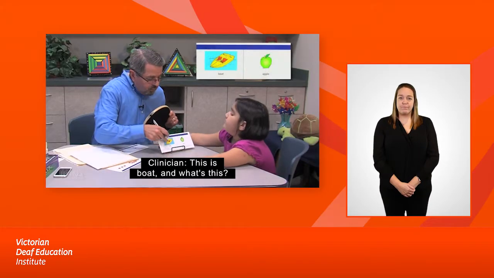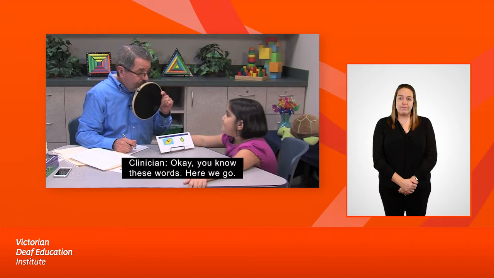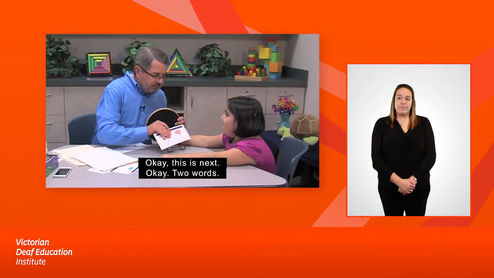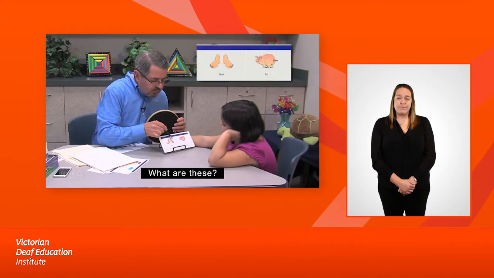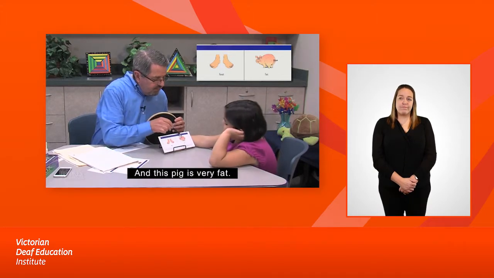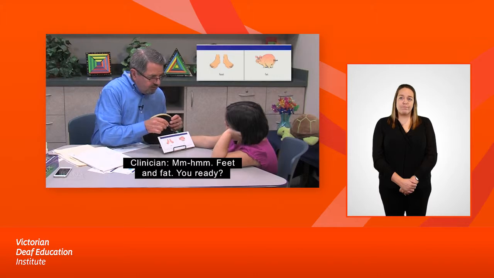This is boat, and what's this? Apple. Okay, you know these words. Here we go. Apple. Boat. Boat. Apple. Okay, this is next. Okay, 2 words. What are these? Feet. Feet, that's right, because there's 2 of them. And this pig is very fat. Fat. Feet and fat. You ready? Fat. Fat. Feet.